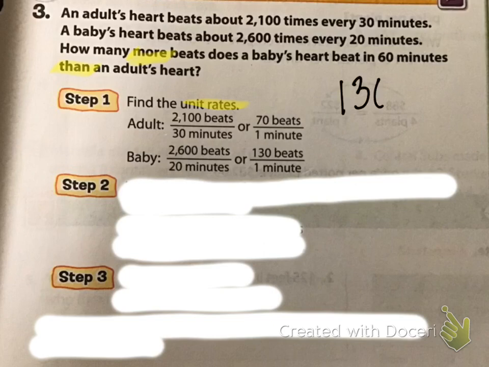Exactly. So it's going to be 130, how many times a baby's heart beats, minus 70, how many times an adult heart beats. What's our answer there? Raising our hands. Tobias: 60. Great. So our answer is it beats 60 times more, right?